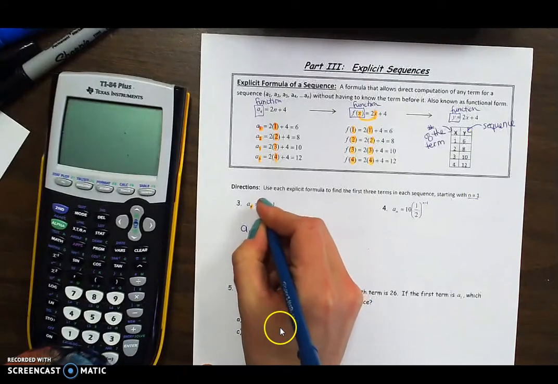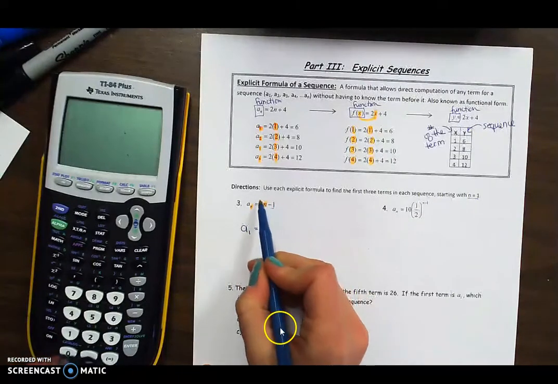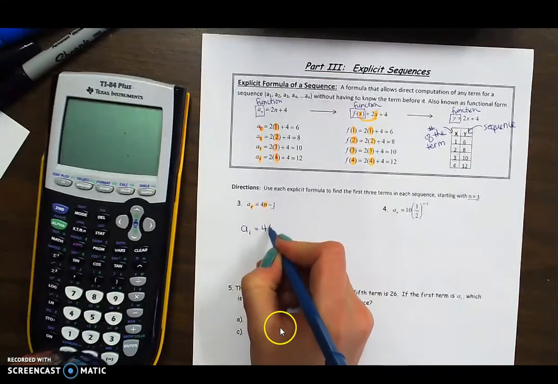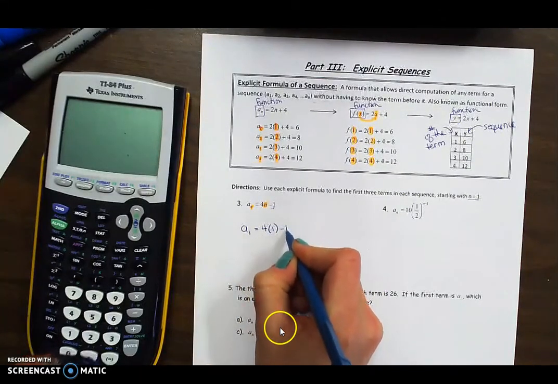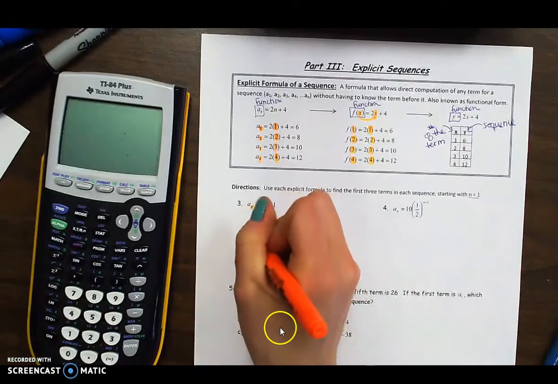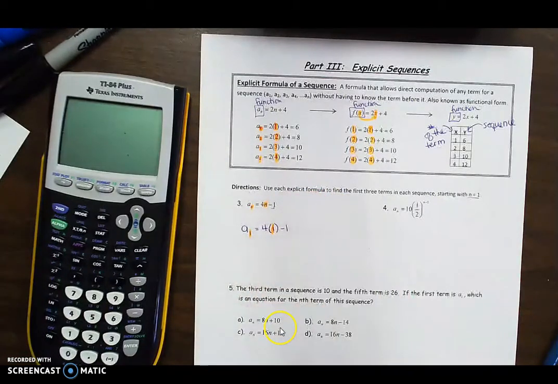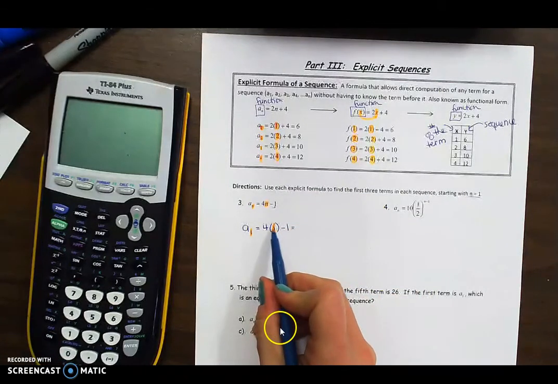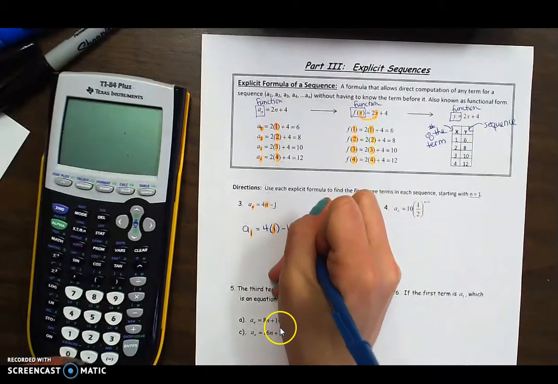So what I'm going to do is rewrite this formula, but instead of an n, I'm going to put in a 1. So 4 times 1 minus 1. So I substituted in this 1, and I put a 1 in for the n. So if I were to add that up, 4 times 1 is 4, minus 1 is 3.